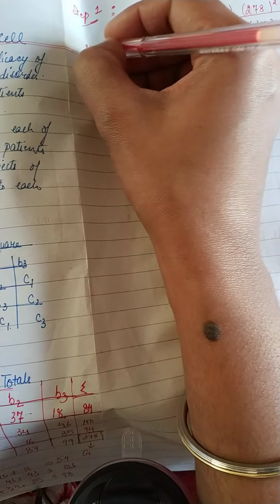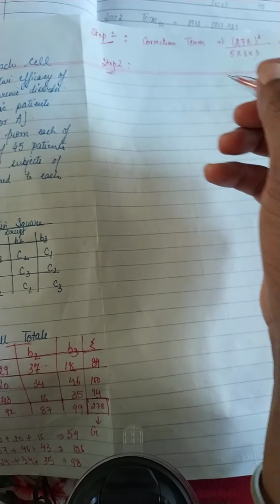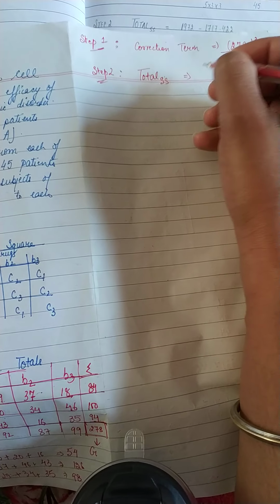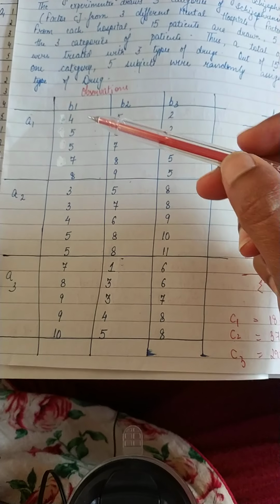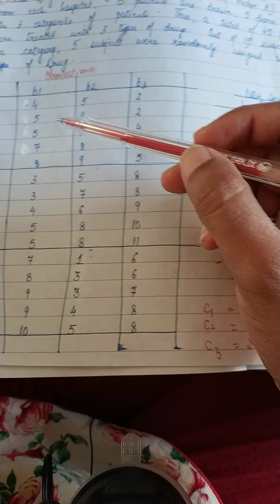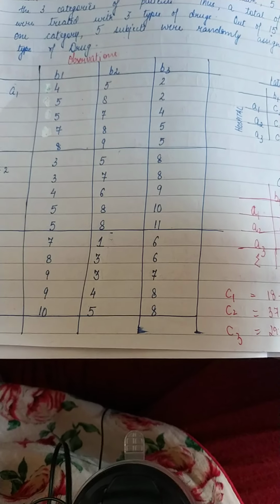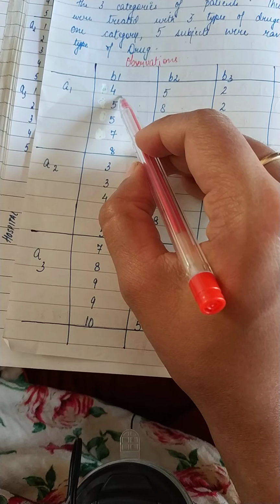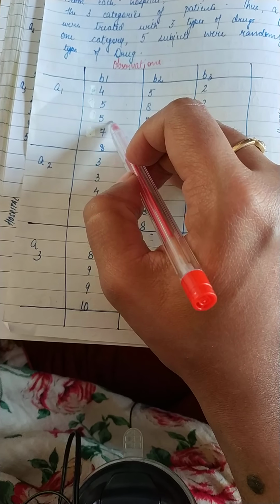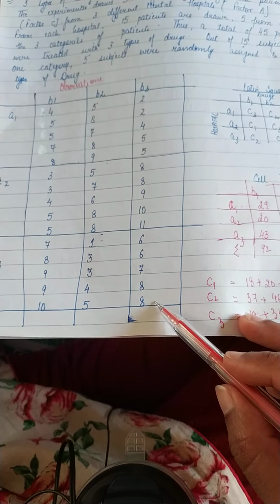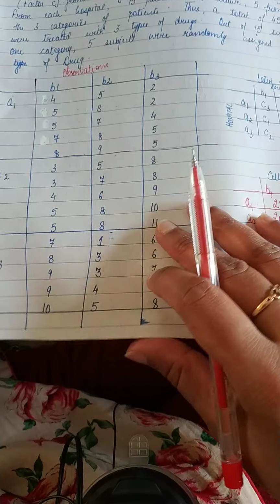So step 2 will be, the same steps will be followed with little modifications over here. So total sum of squares: you know, all the observations in the main table have to be squared and added, and then the total of this will be subtracted from the correction term. So this is 4 square plus 5 square plus 5 square plus 7 square till here 8. So all the 45 observations have to be squared, totaled, and then subtracted from the correction term.